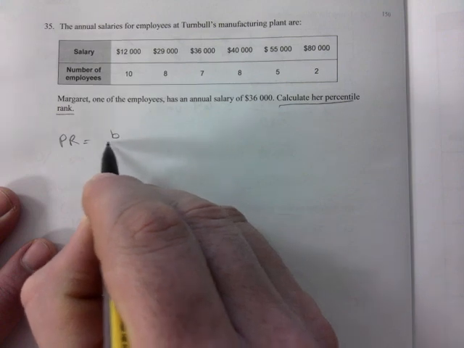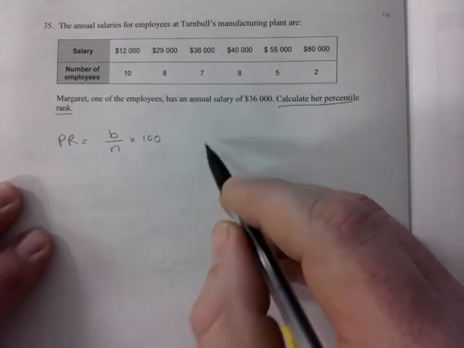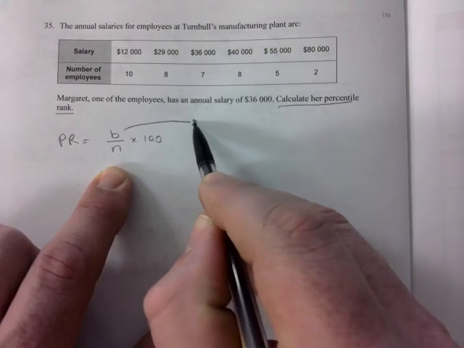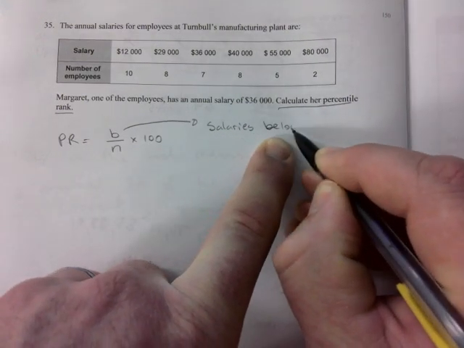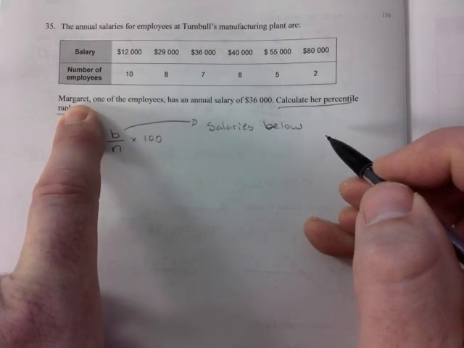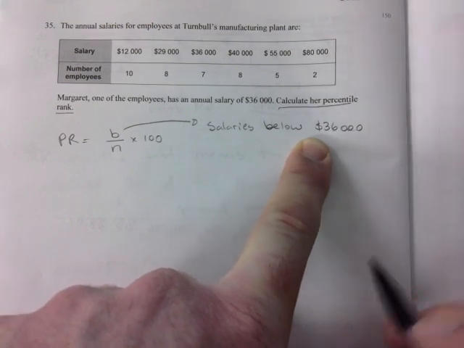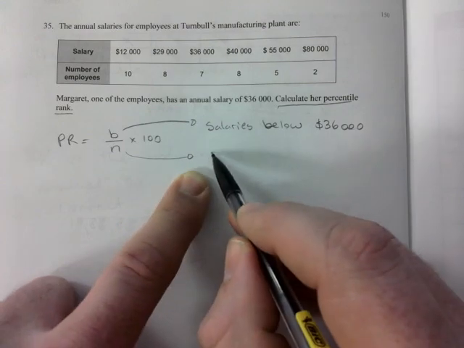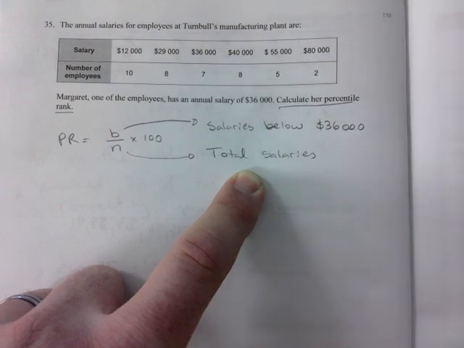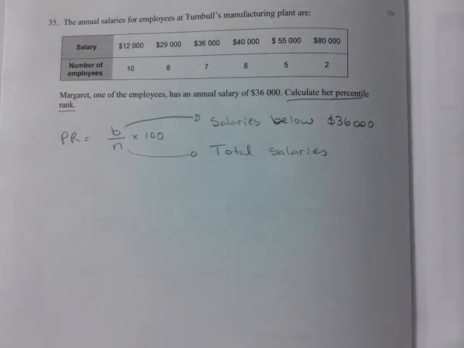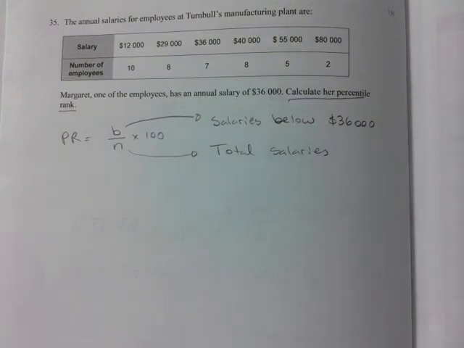Percentile rank calls for B over N times 100. B calls for, in this case, salaries below what Margaret makes. And so that would be the equivalent of 36,000, correct? And N stands for total salaries. I should say number of, technically, to be very specific. Number of salaries below 36,000 and the total number of salaries.